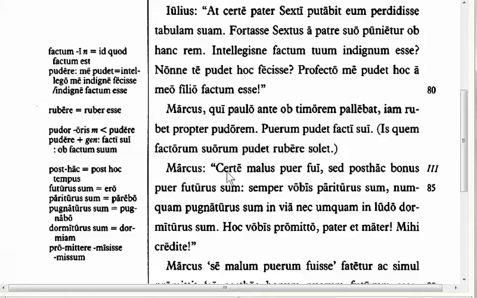It's a futurus sum. So we got certe malus puer fui, sed post hoc bonus puer futurus sum. Marcus says, certainly I was a bad boy, but after this, I will be a good boy, or I'm about to be a good boy. Futurus sum is a future active participle. And it basically means the same thing as the future active indicative. This future active participle has more of a sense that it's about to occur. So you might translate it with about to be. I'm about to be a good boy from now on.